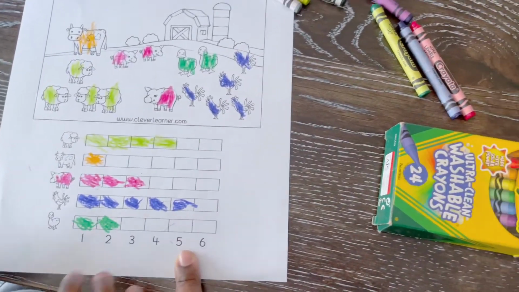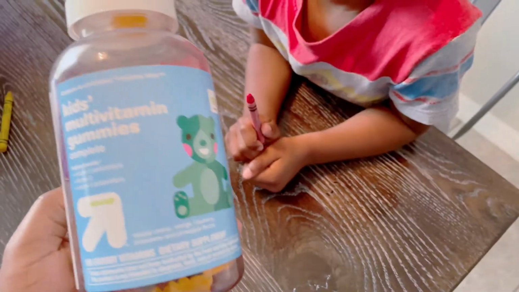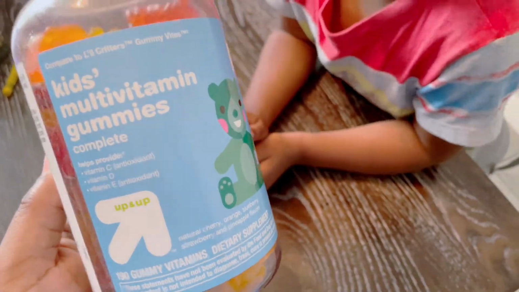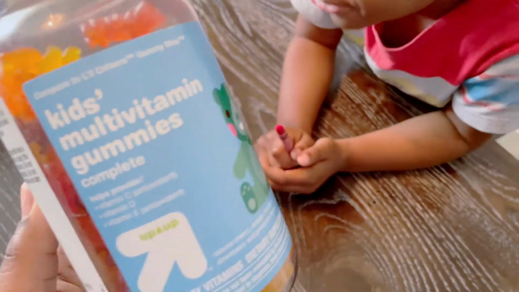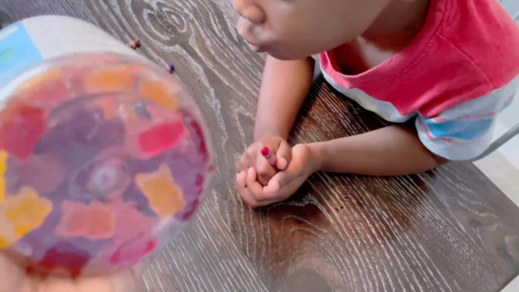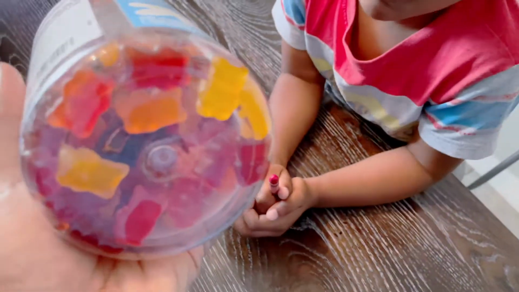Very good. This is an interim reward. So I'm giving them some multivitamin gummies because they did so well on the first activity, and then we're going to get started on the second one. So just a tip, if you want to reward them, these multivitamin gummies accomplish two things in one. They get their vitamins and then they have some candy.